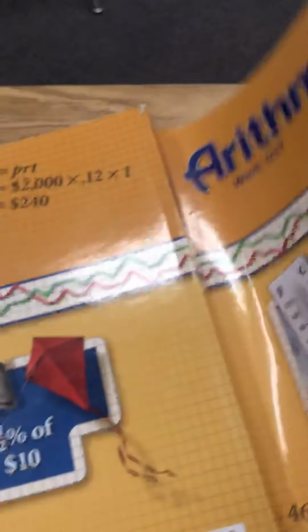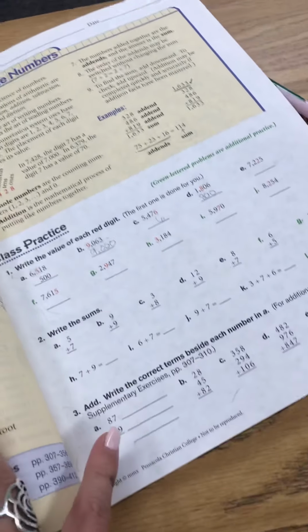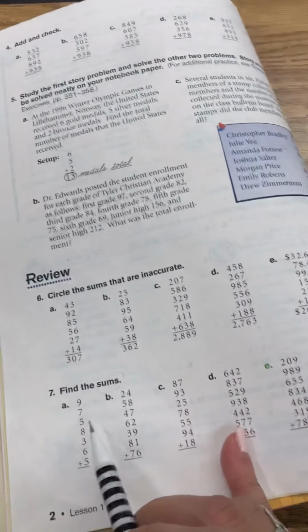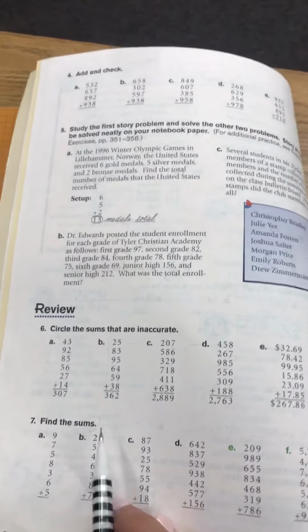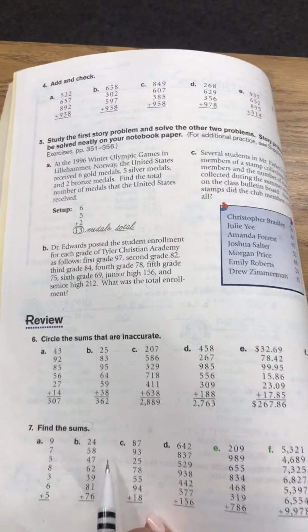So let me review a little bit with you. You're going to do all of 1. You're going to do all of 3. You're going to do all of 5. Just 3 story problems, and you're going to do all of this. Super simple, isn't it? All you're doing is just adding. So that's all for this lesson. If you have any questions, let me know.